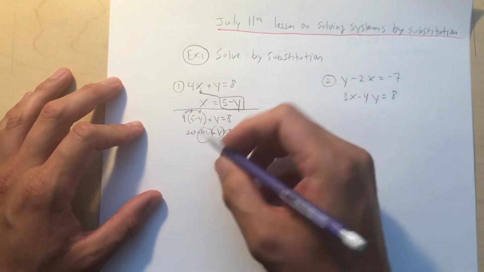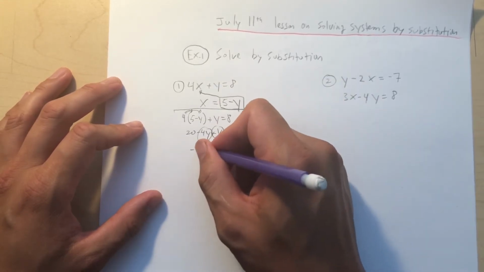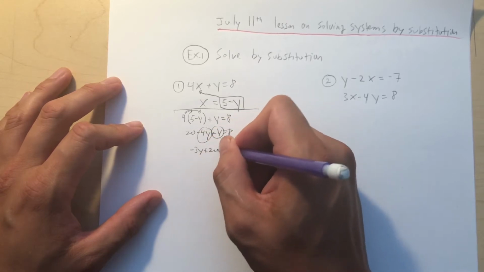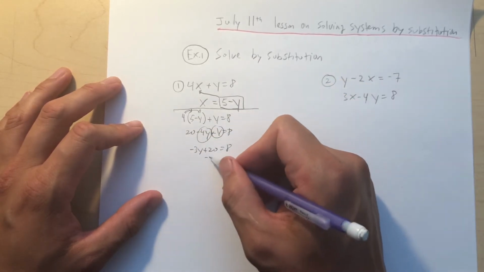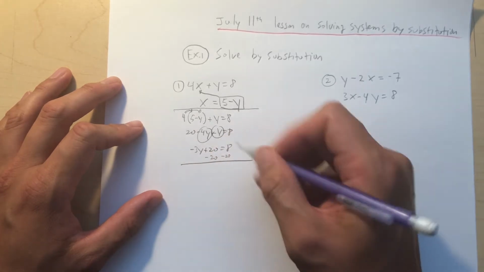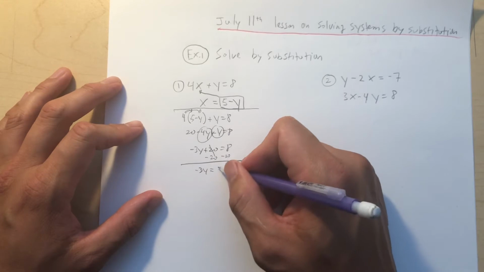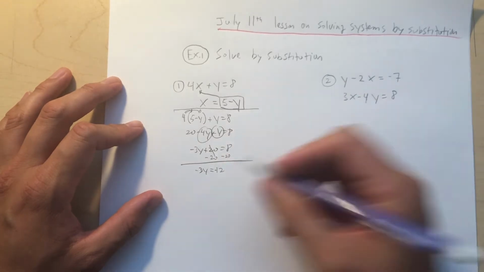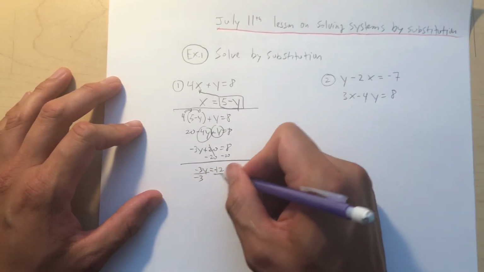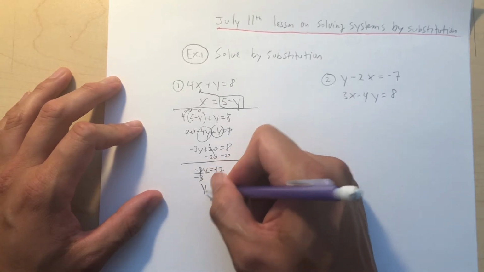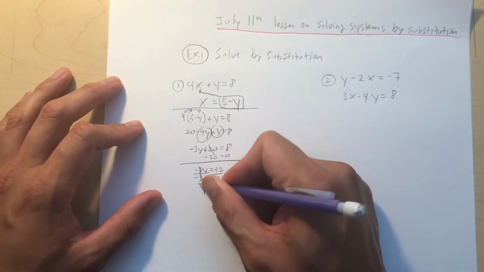Collect like terms. I'm going to have negative 3y plus 20 is equal to 8. Subtract 20 from both sides. I'm going to have negative 3y is equal to negative 12, my bad. Divide by negative 3. Y is equal to 4.